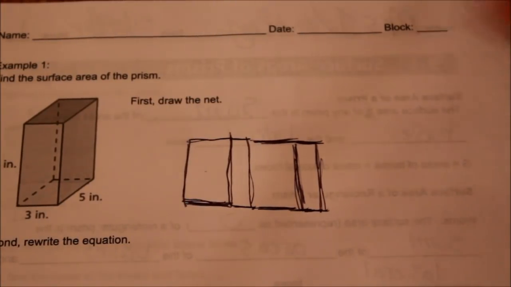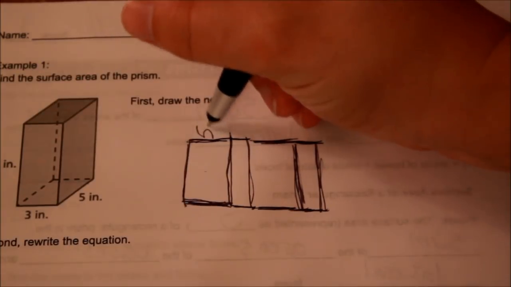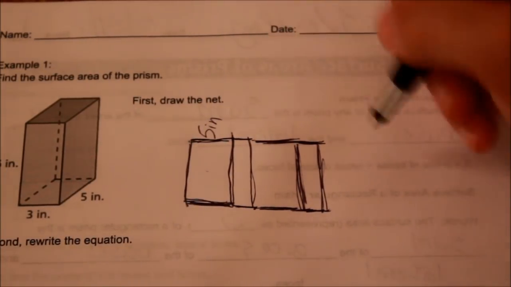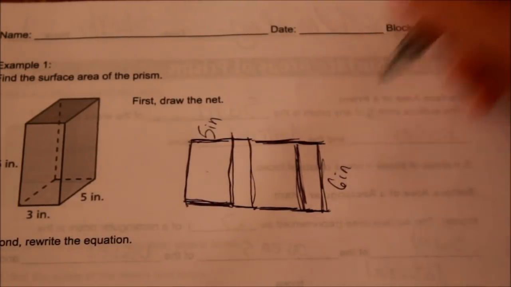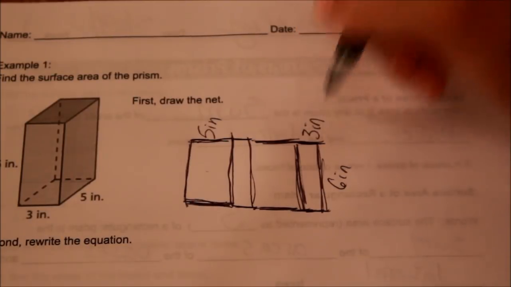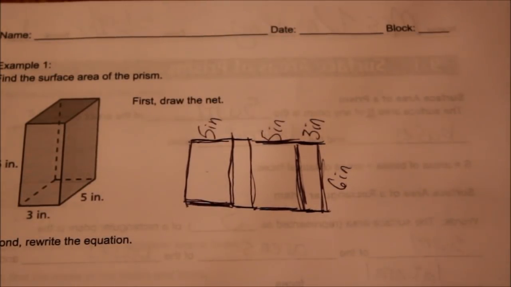Now we would want to label these. So this side right here, this is going to be 5 inches. This side is going to be 6 inches. This little length right here is 3 inches. This one is also 5 inches.